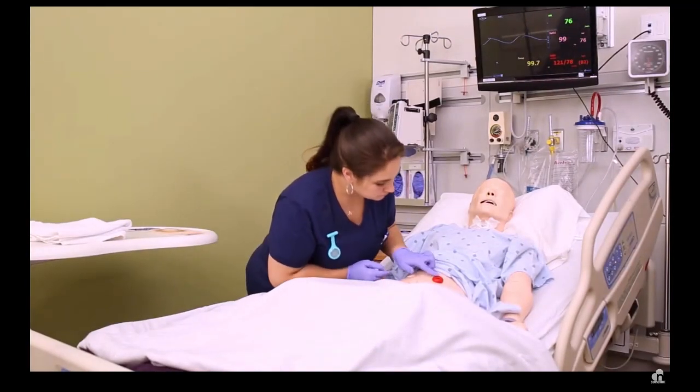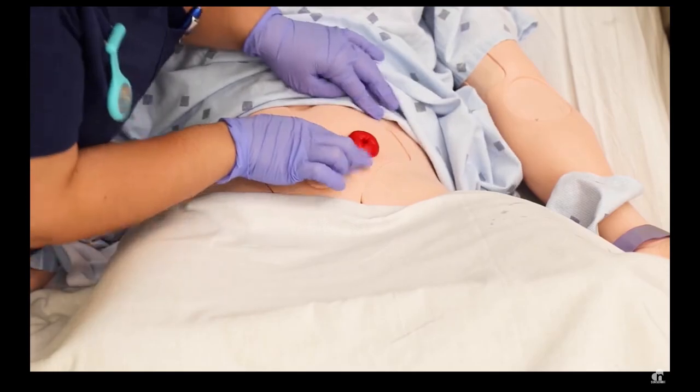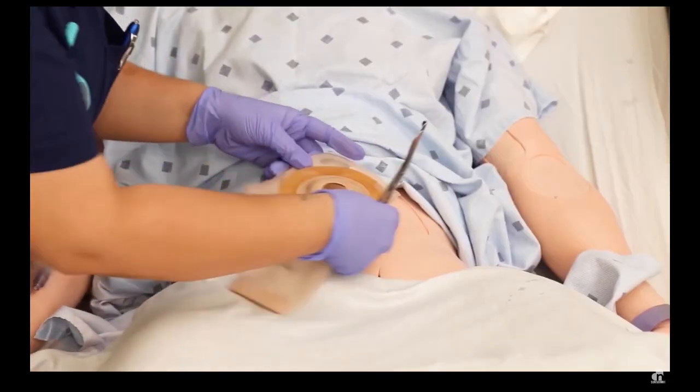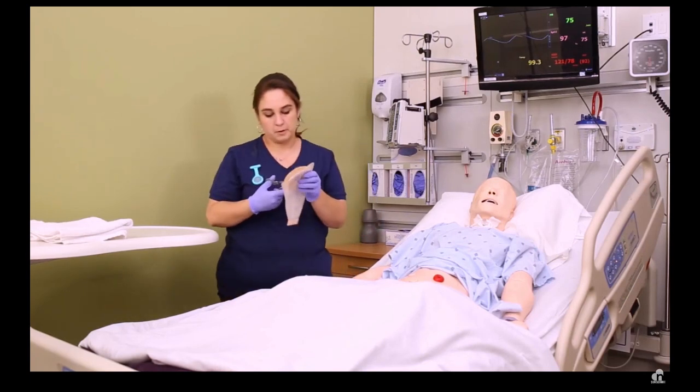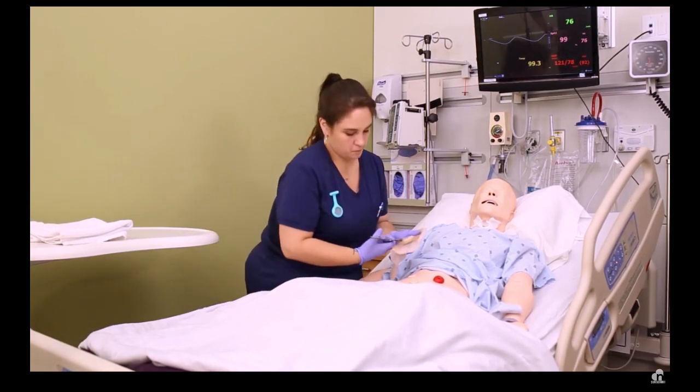So you want to inspect the stoma itself. It should be light to dark pink and moist. What you don't want to see is dark red, pale purple, or any kind of bluish color. None of those are good signs. They all represent problems with perfusion and should be reported right away. And of course, look for any skin breakdown.